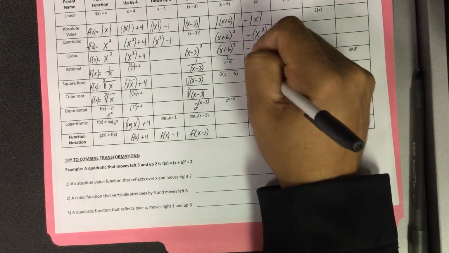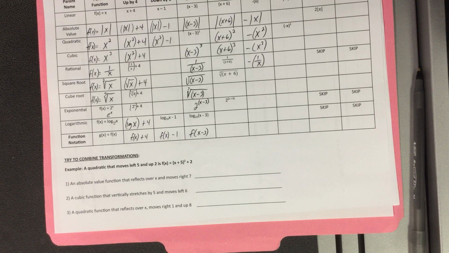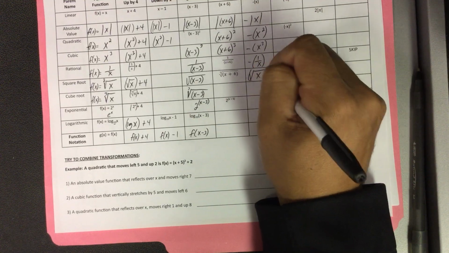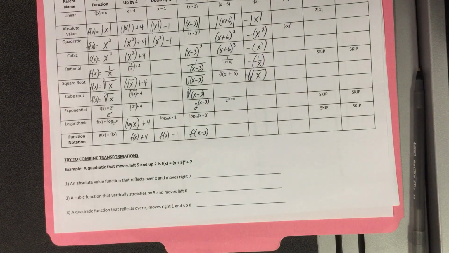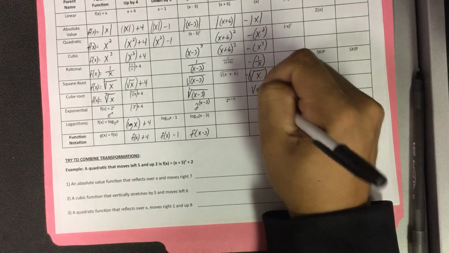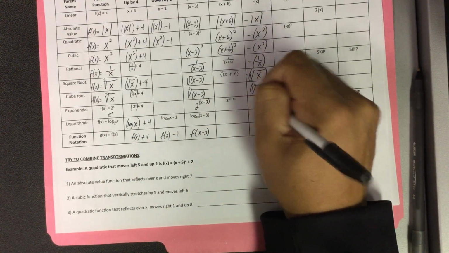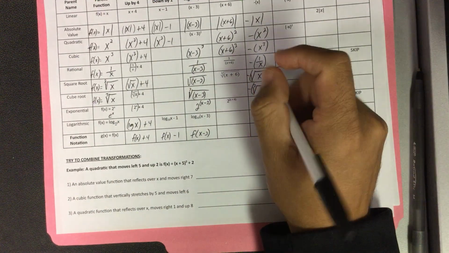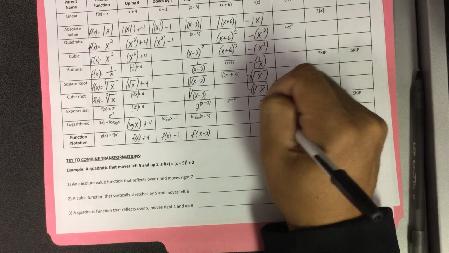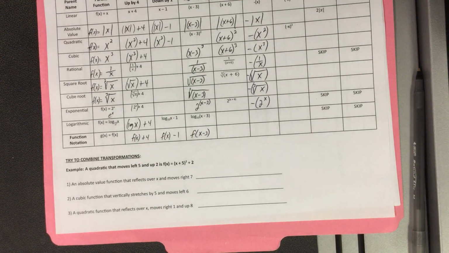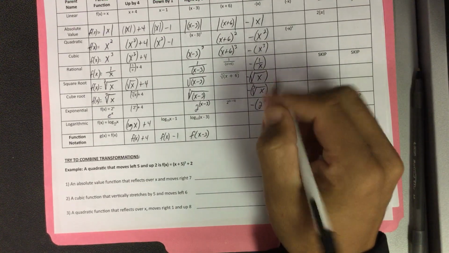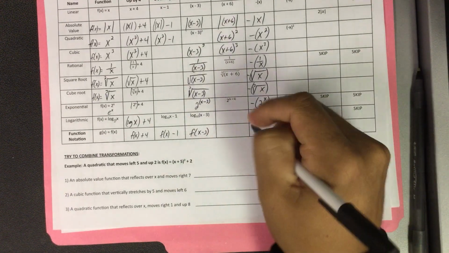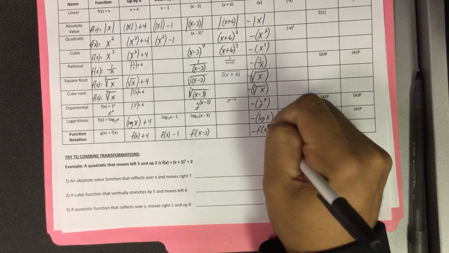1 over x, put the whole thing in parentheses, put the negative out there. Square root x in parentheses, and then put a negative in front. Cube root in parentheses, negative in front. All right, same thing here. 2 to the x in parentheses, negative in front. And so for this one, log in parentheses, negative in front. Finally, the f of x, negative in front.